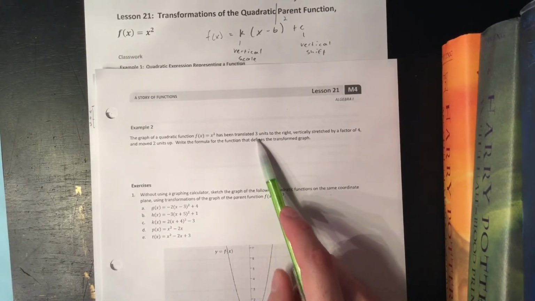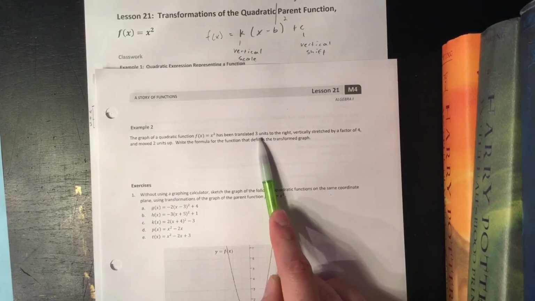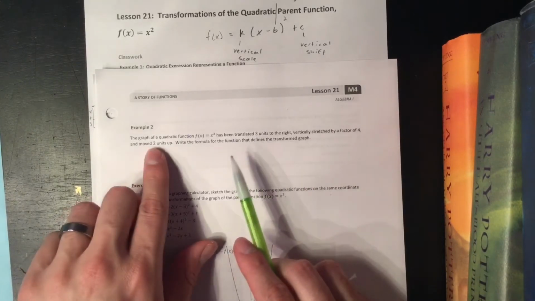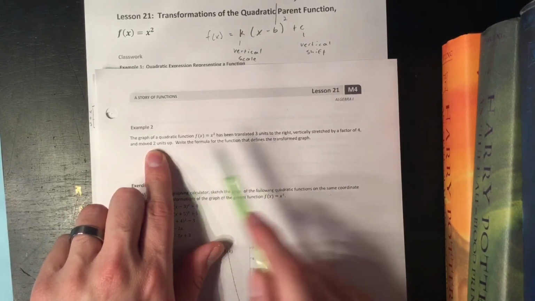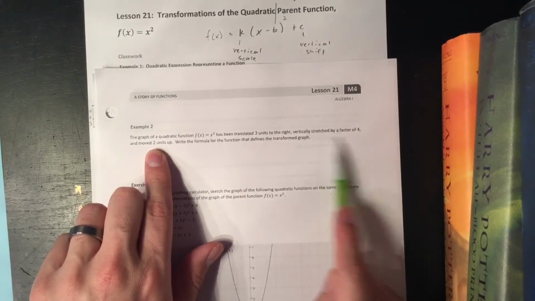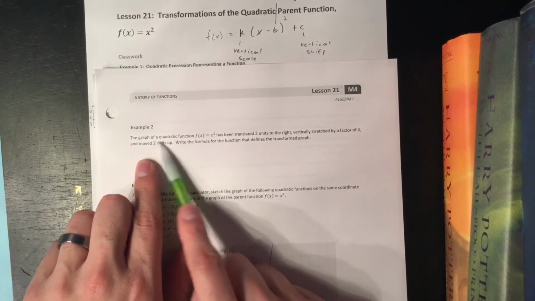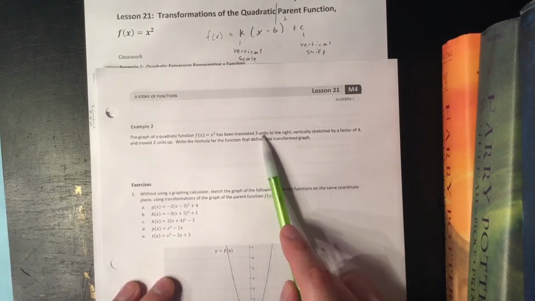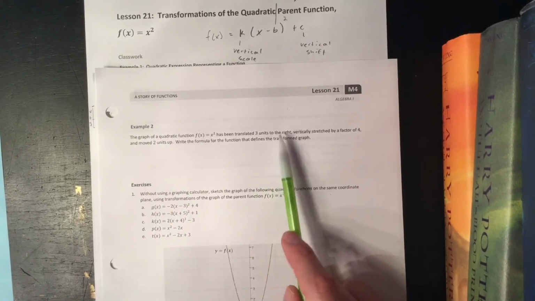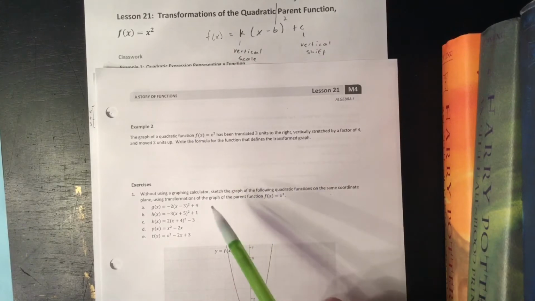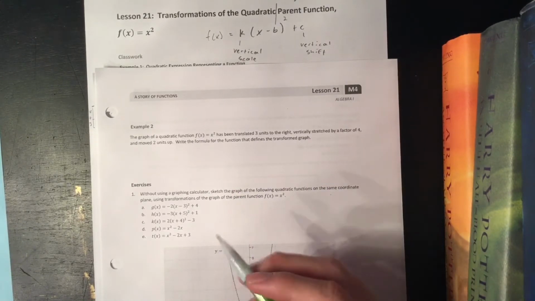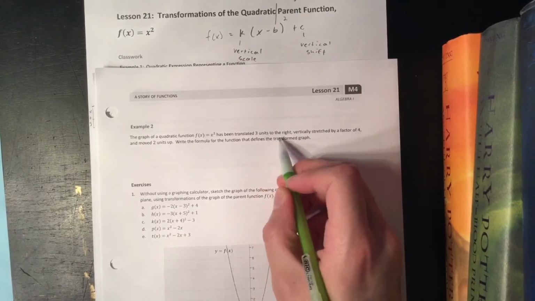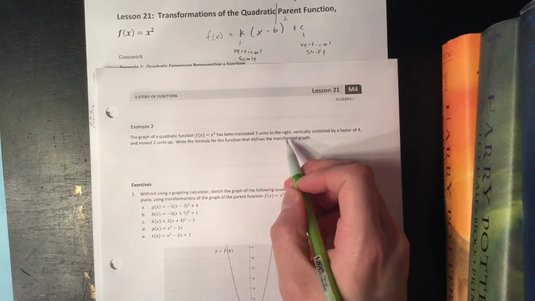If, for example, we said it's going to be translated 3 units to the left, and then we said it was moved up 2 units, then stretched by a factor of 4, that could end up impacting this 2 units up. So that's just something to keep in mind. For these ones, when we're working through them, they're always going to be in an order where you can just kind of add them. So the very first one, we've been translated 3 units to the right.